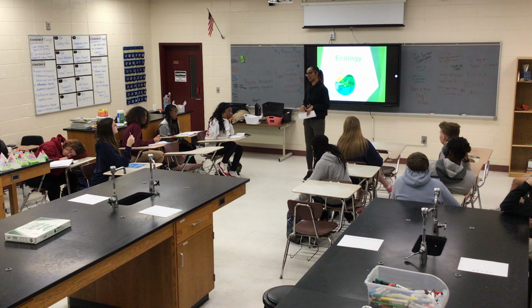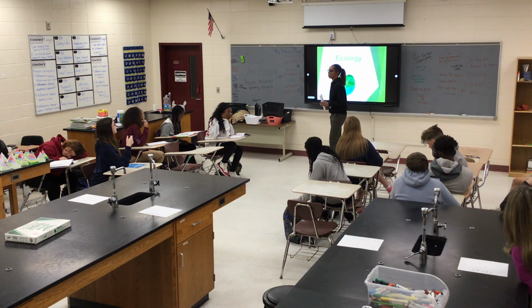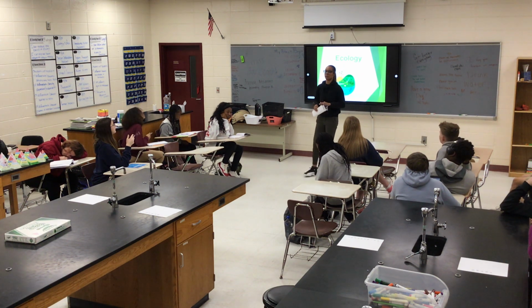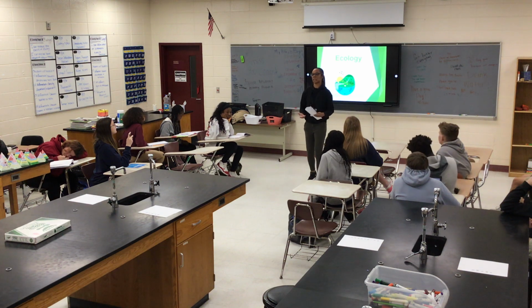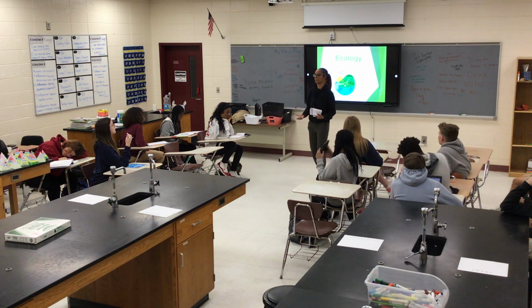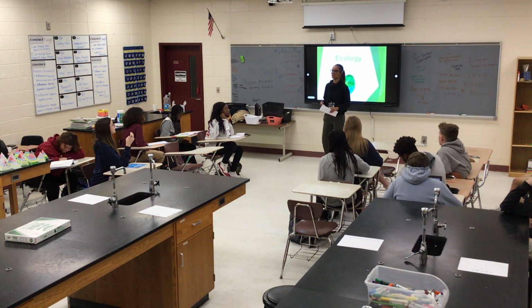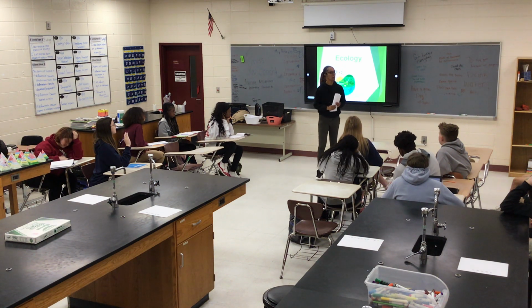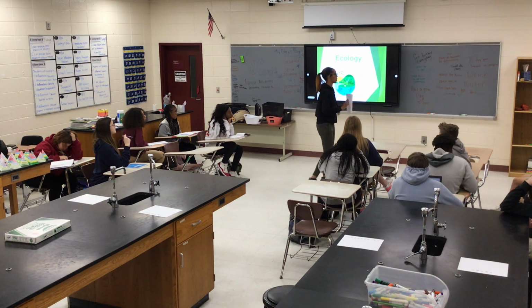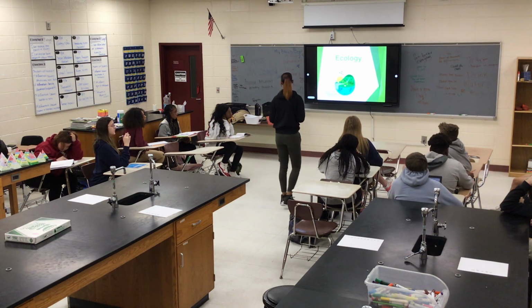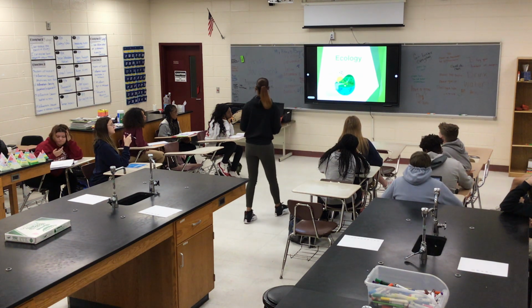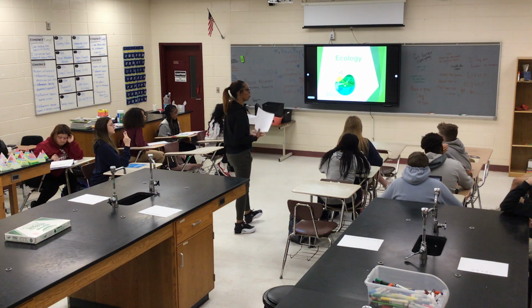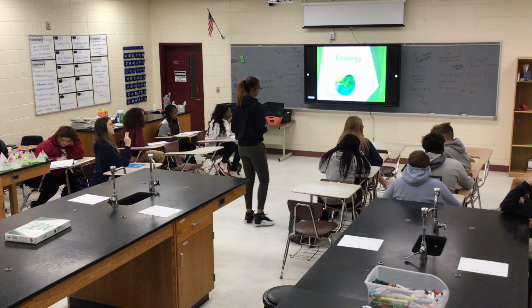You can take your Chromebook back there as well, just in case you get stuck. Some of the biomes are going to have similar abiotic and biotic factors, but some of them are not. Some of them are going to have different organisms, and we'll talk about how organisms adapt to specific locations, in relation to what they eat, what they consume, what they need to survive.